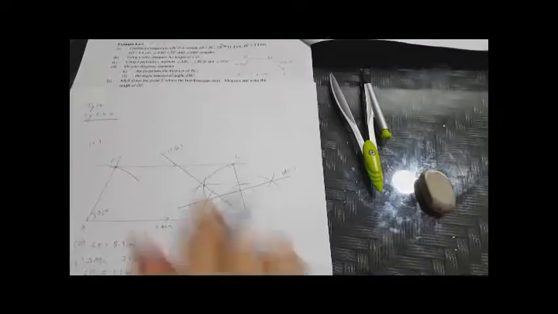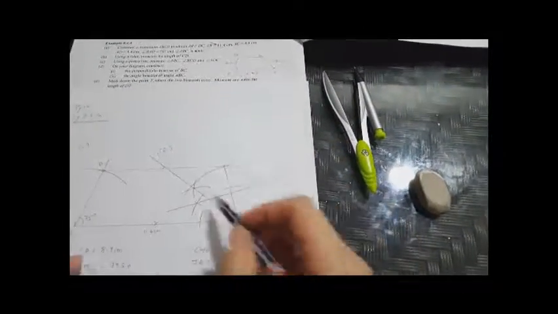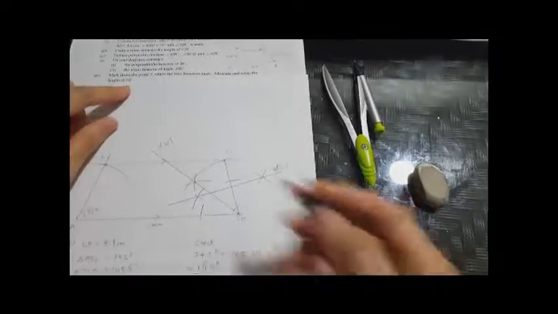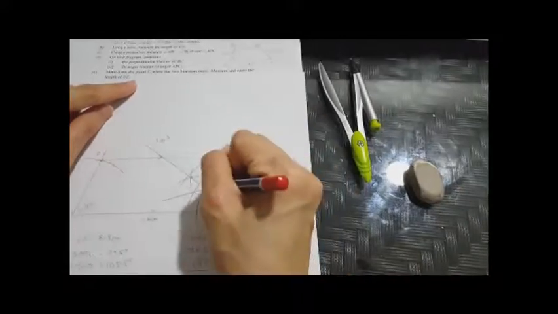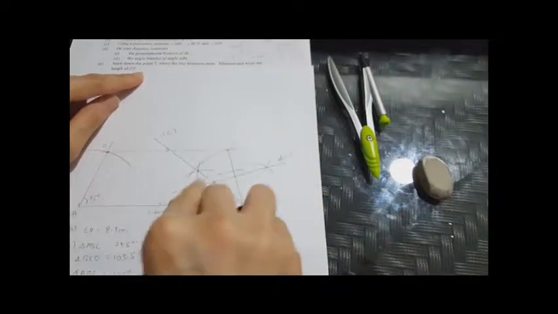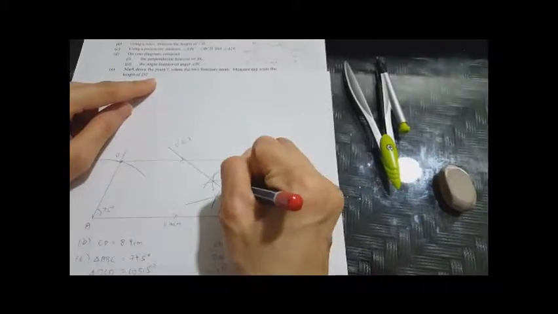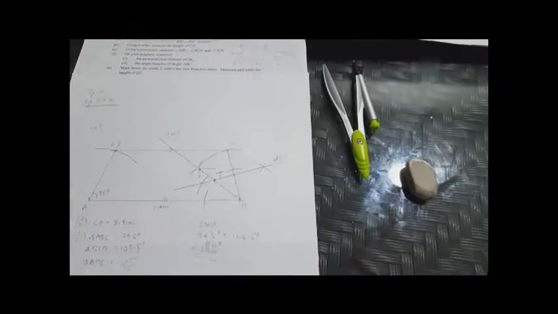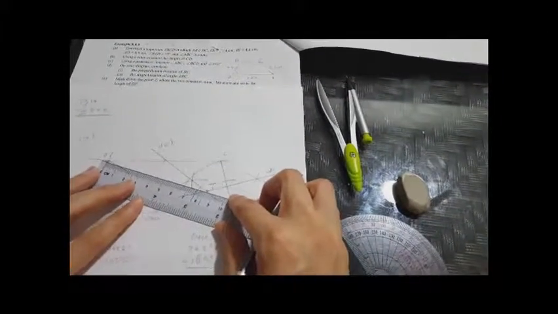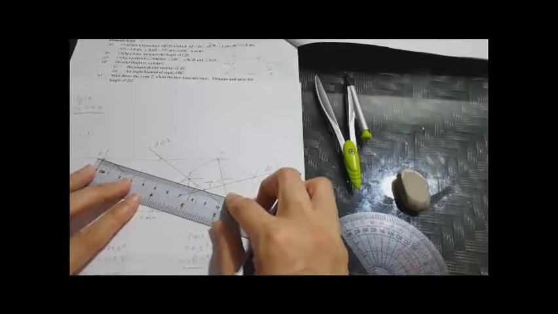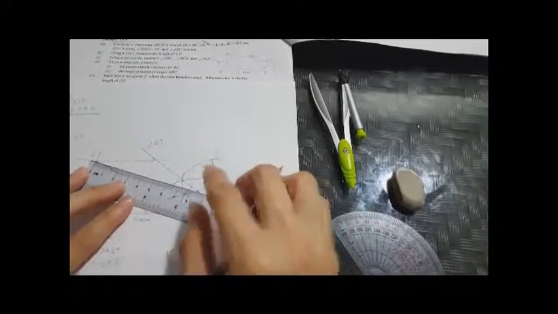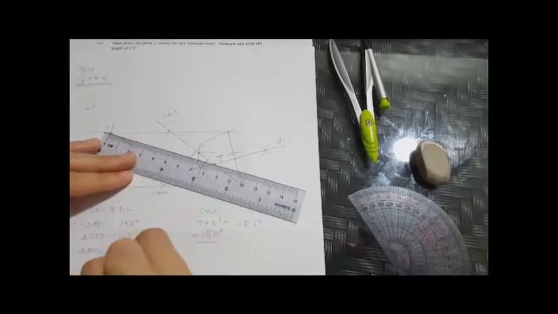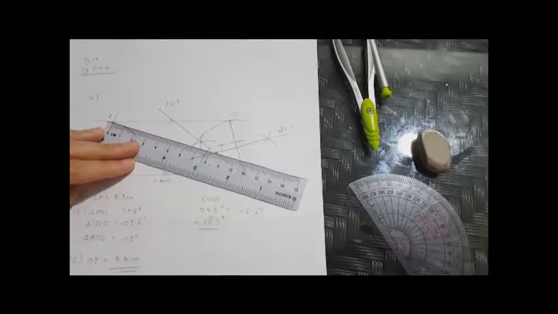Last part is part E. You need to mark the point T where the two bisectors meet. So D part 1 is here and this is D part 2. So where is the point T where the two bisectors meet? It's simply at this particular point. So you need to mark it and label T. Remember, mark it and label T. Next, you measure the length of DT, which is approximately 8.4 centimeter. So part E, DT is 8.4 centimeter. Okay, that's all.